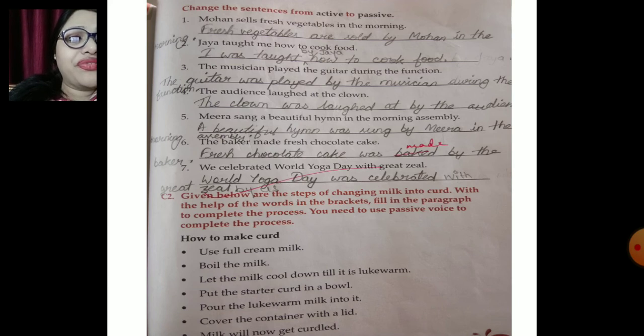Meera sang a beautiful hymn in the morning assembly. A beautiful hymn was sung by Meera in the morning assembly. Number 6, the baker made fresh chocolate cake. A fresh chocolate cake was made by the baker. We celebrated World Yoga Day with great zeal. World Yoga Day was celebrated with great zeal by us. So, this is the first exercise where you need to change the sentences from active to passive.